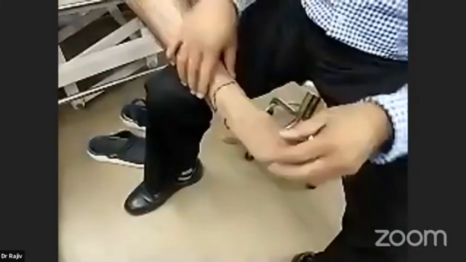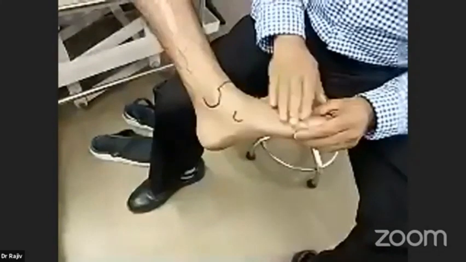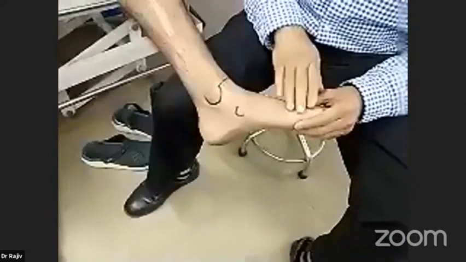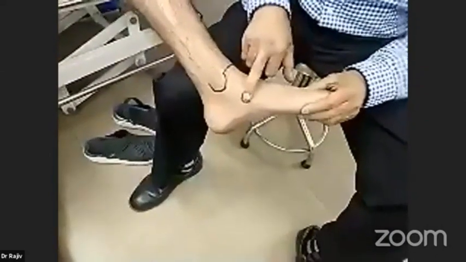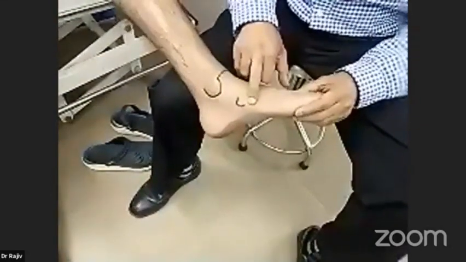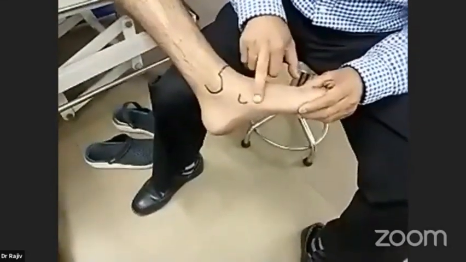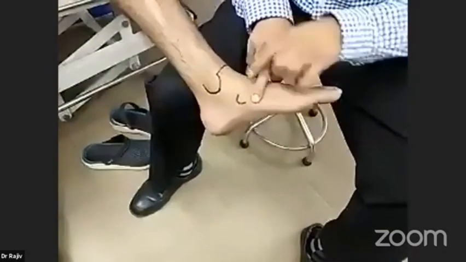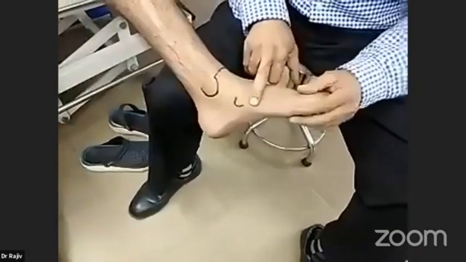Coming to the medial palpation onto the midfoot, there is hardly anything. You have your navicular tuberosity, and if you go forward from the navicular tuberosity, you are coming to the medial cuneiform, where would be the insertion of the tibialis anterior tendon.